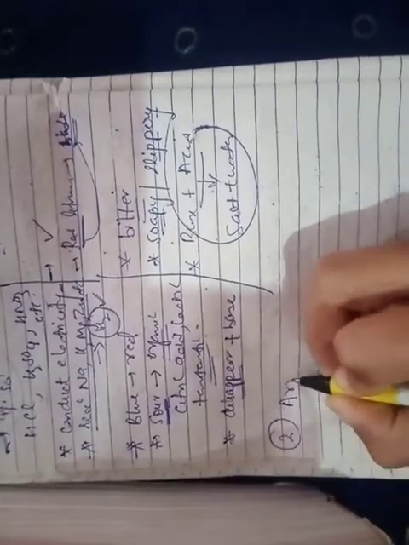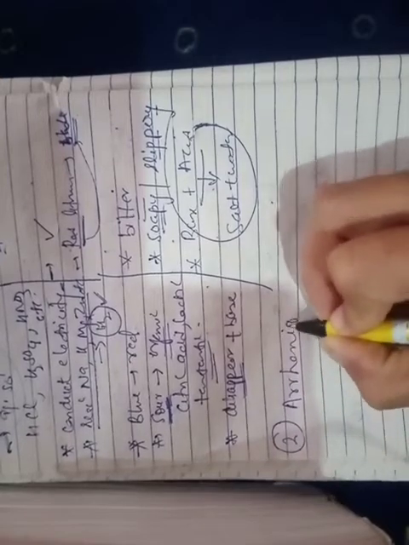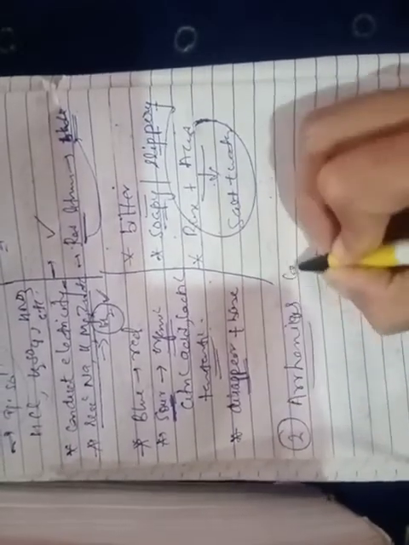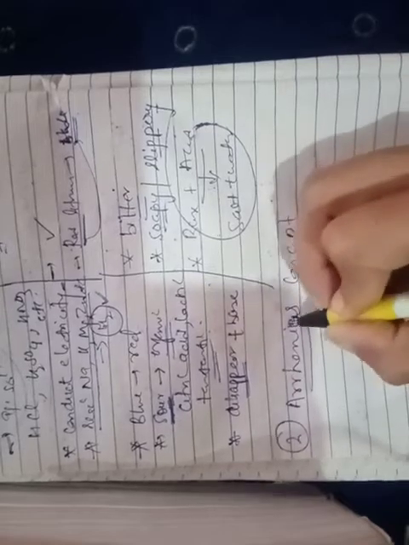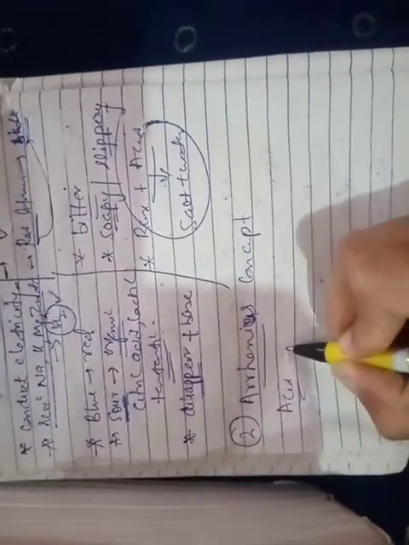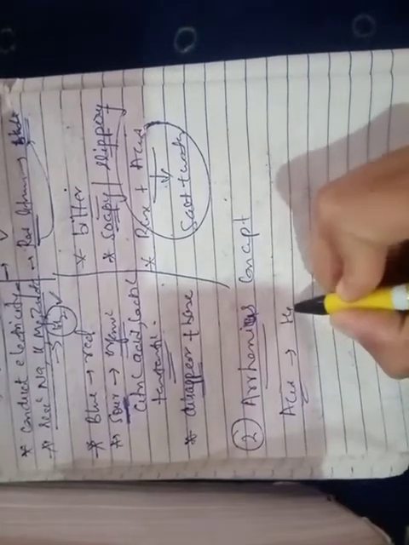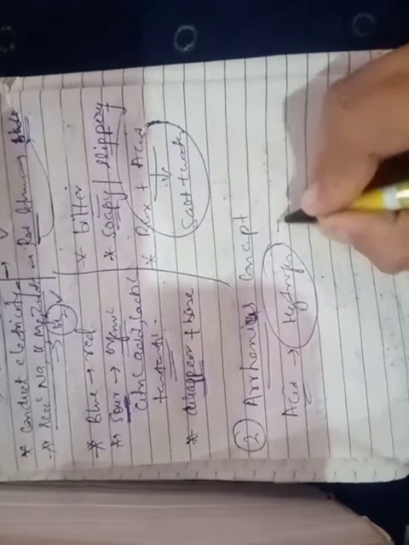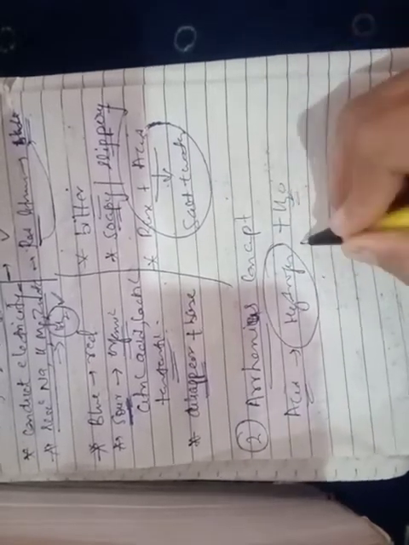According to the second concept of acids and bases, which was given by the scientist Arrhenius, this is called the Arrhenius concept of acids and bases. According to Arrhenius theory of ionization, Arrhenius defined that acids are the substances which contain hydrogen, and when dissolved in water they produce hydrogen ions.